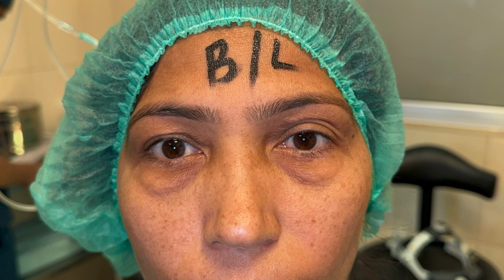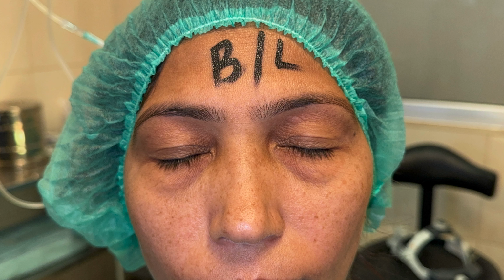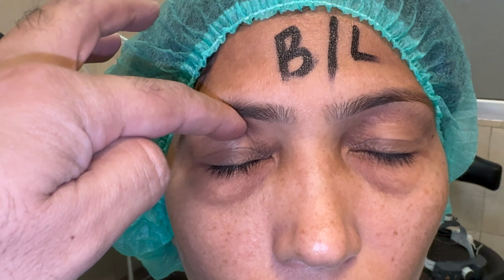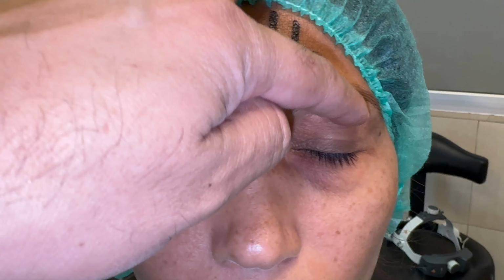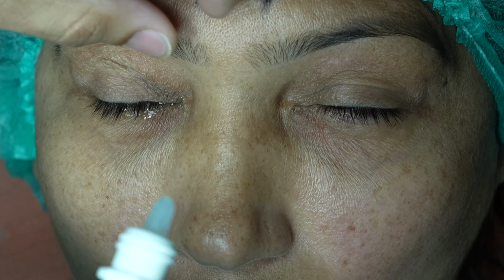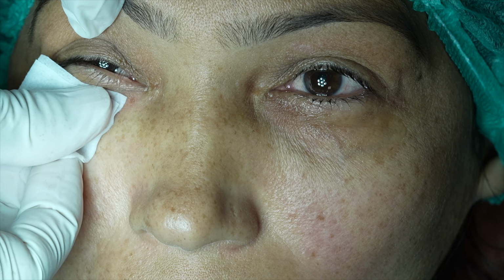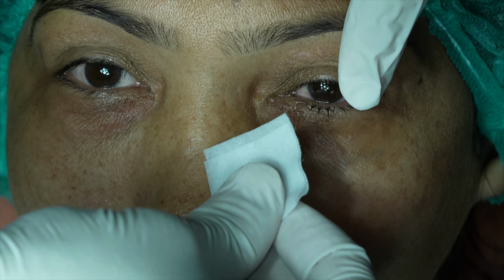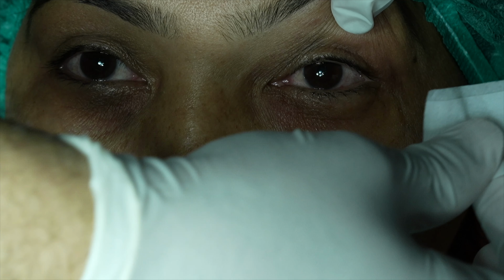The patient is examined in both open and closed eye position. Gentle superior displacement of the upper lid highlights the prolapse of the orbital fat. Operacaine drops are instilled. The lower eyelid skin is then cleansed with alcohol swab to improve surgical marking accuracy.